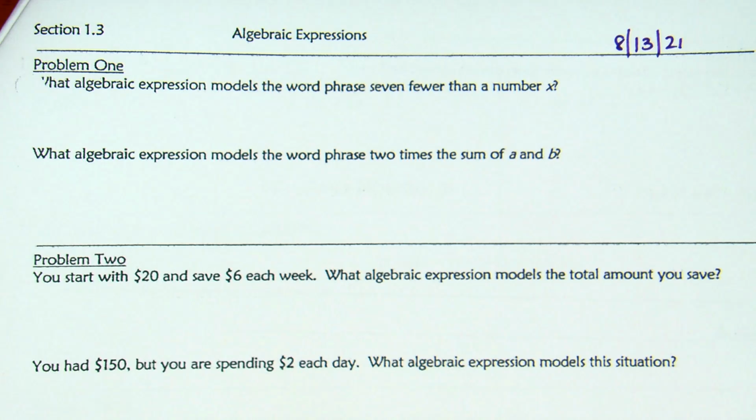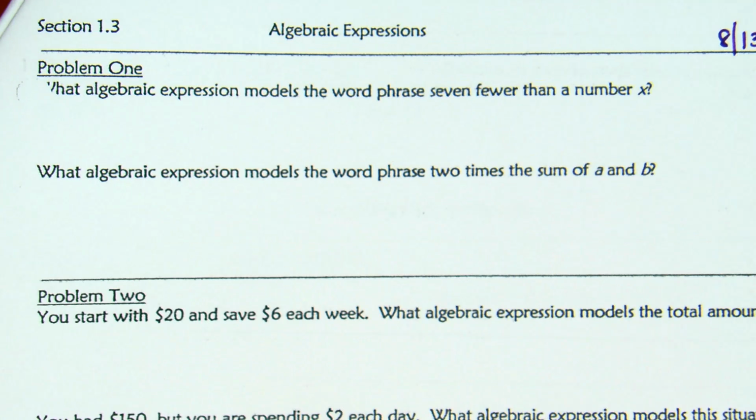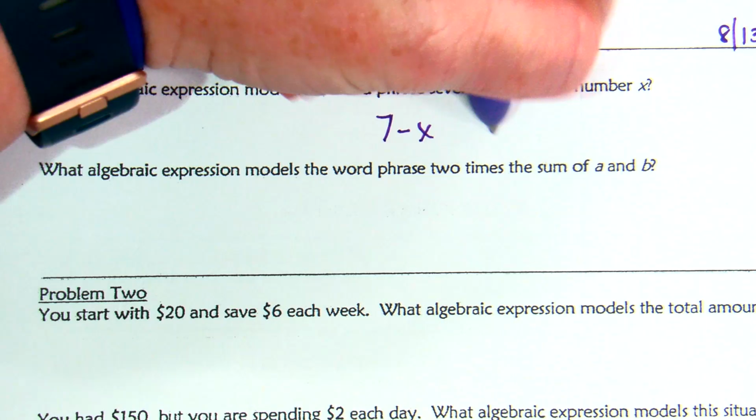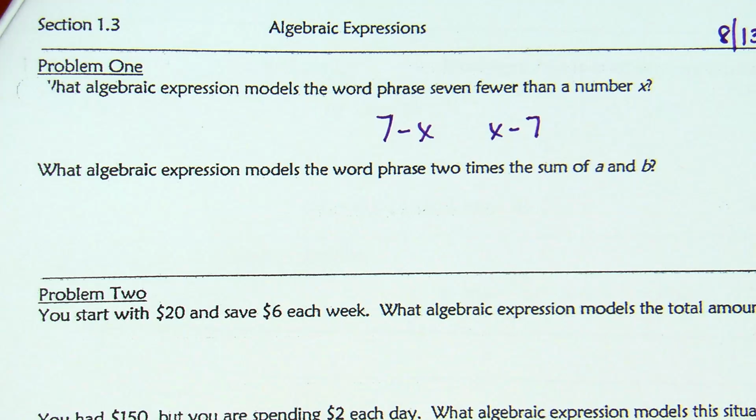Example 1. What algebraic expression models the word phrase 7 fewer than a number x? Okay, so we have a suggestion of 7 minus x. No, it's x minus 7. Sorry. Now, from the same person, I have a suggestion of x minus 7. I'm dyslexic. It's flipped around in my mind. 7 fewer than a number x. It'd be x minus 7. So you're telling me these aren't both right? No, just the second one.